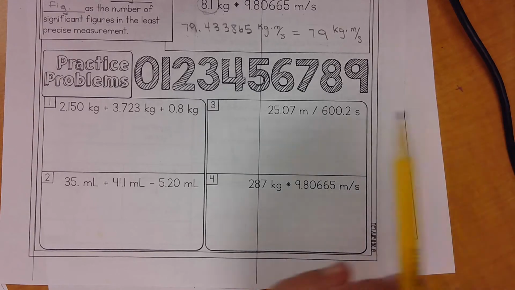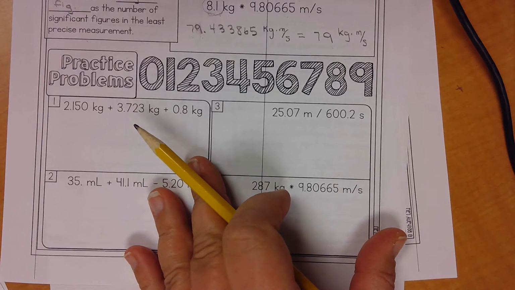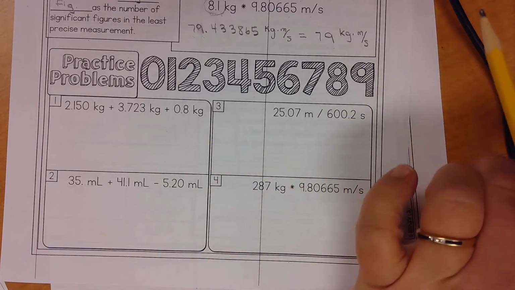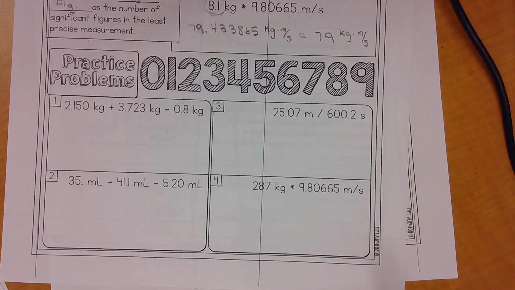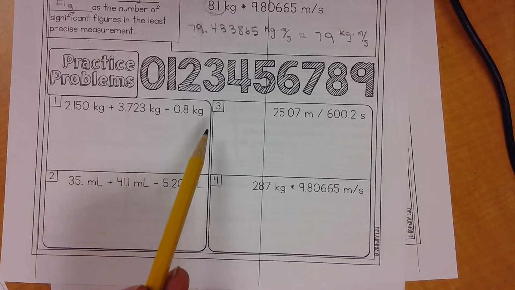Hey guys, as promised, here are the practice problems for the significant figure notes. Hopefully you tried them and are just here because you might have some questions. So let's see. This first one has us adding a bunch of numbers.